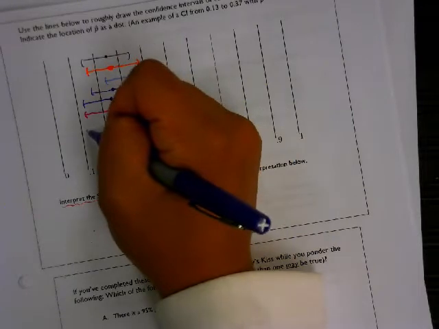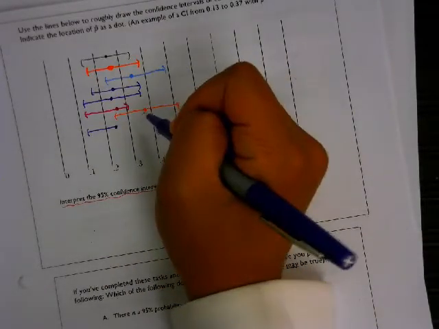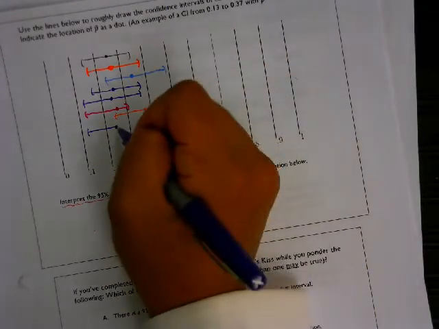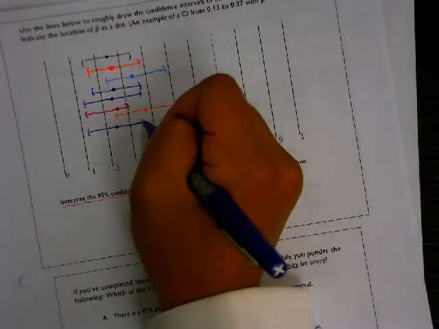There's a lot more of you that need to draw your intervals. You don't need to draw them. You can if you want to. It'll reiterate what I tried to do last time. You don't have to.